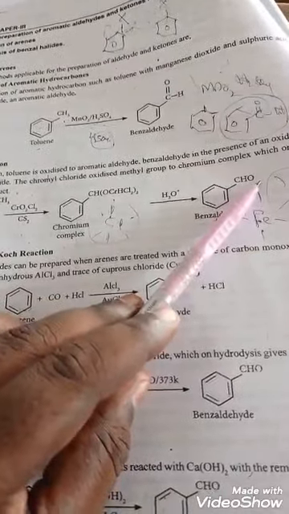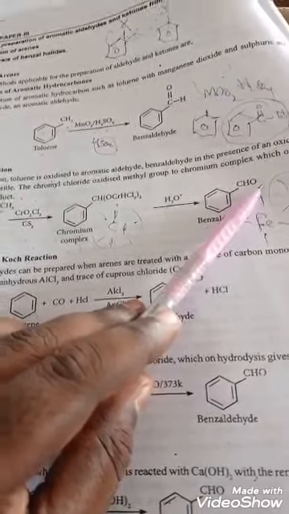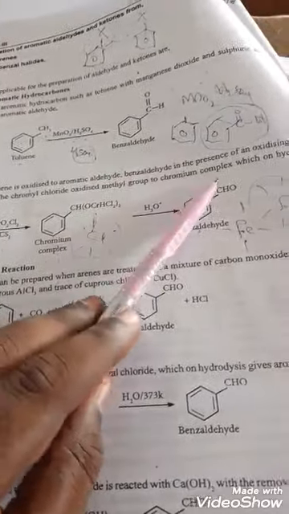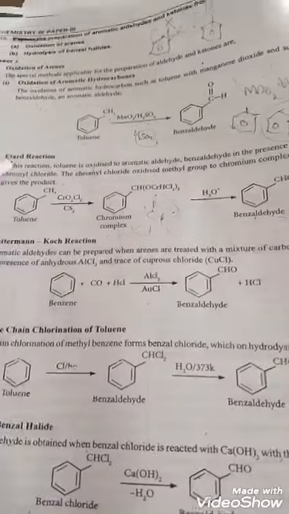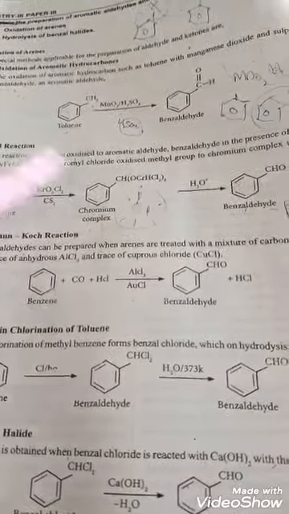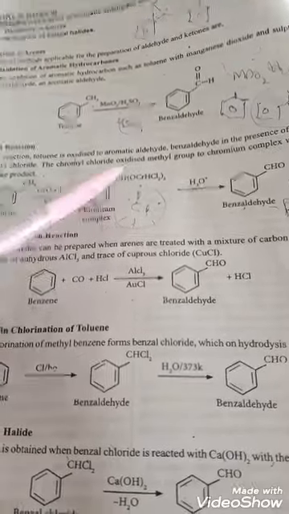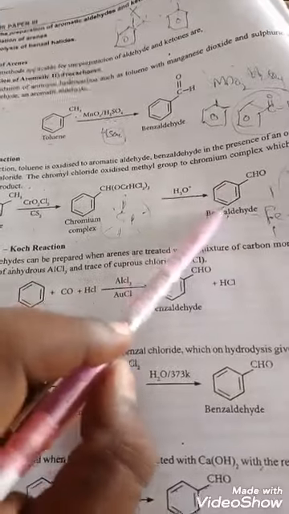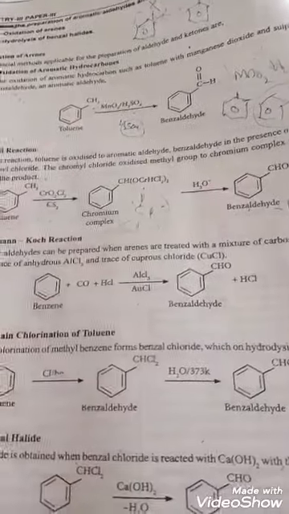Toluene in the presence of chromyl chloride forms the chromium complex, which on hydrolysis with H3O plus gives the product. So this is the benzaldehyde.